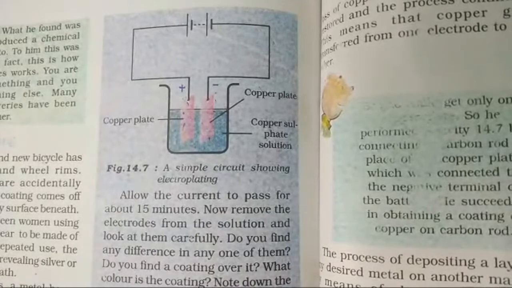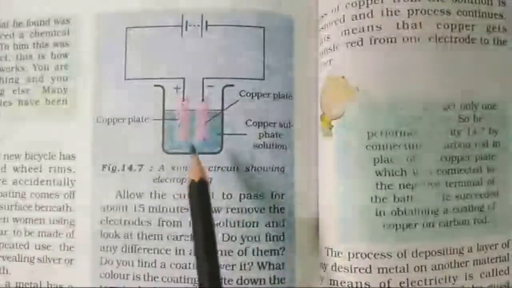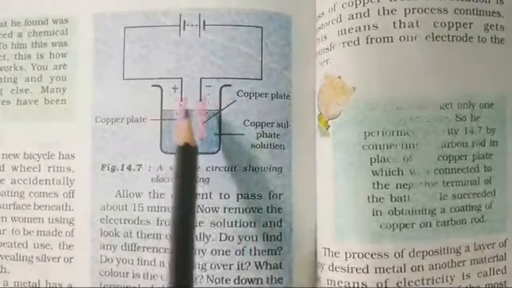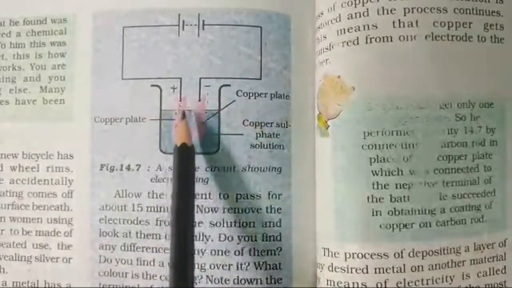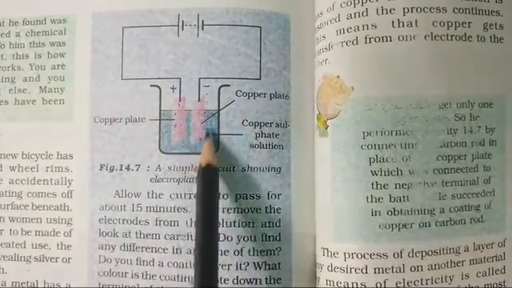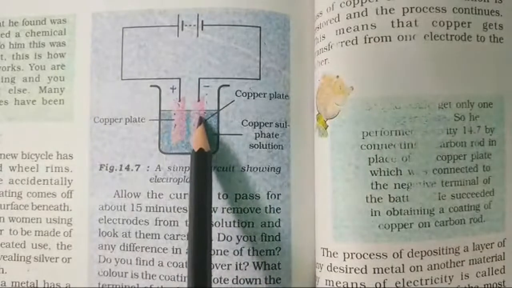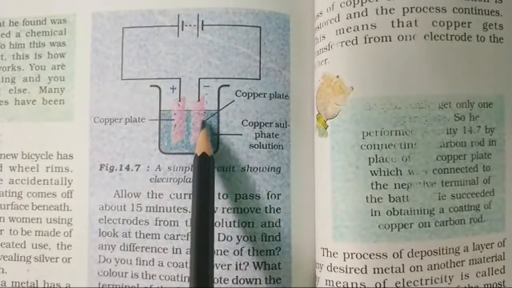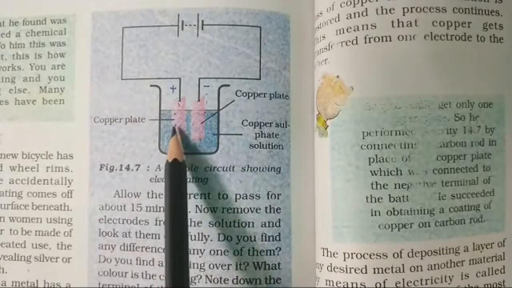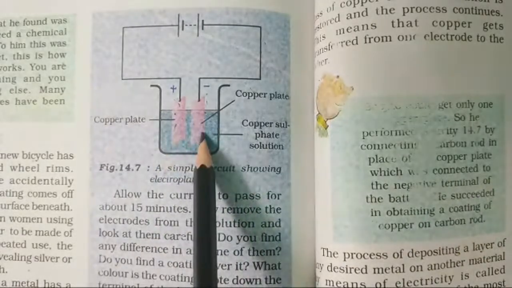So in this process, when you want to purify copper, you take a copper rod, one rod is impure copper and another is a thin copper rod. So all the copper from this dissolves in the liquid and then it collects on the thin copper plate.